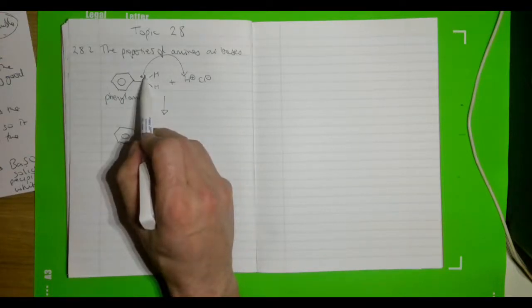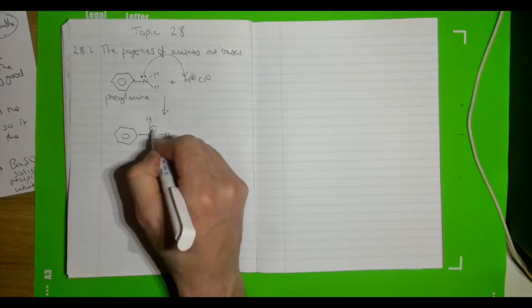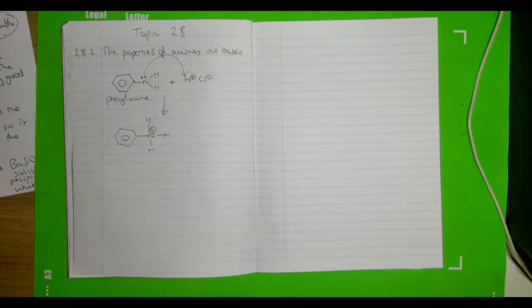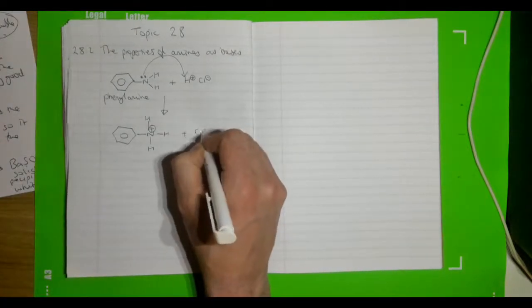So I've taken electrons away from this nitrogen and added them to an H+, therefore that nitrogen now has a positive charge, leaving the Cl-. The Cl- is a spectator ion.